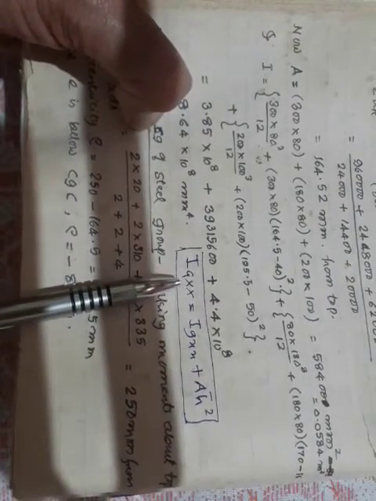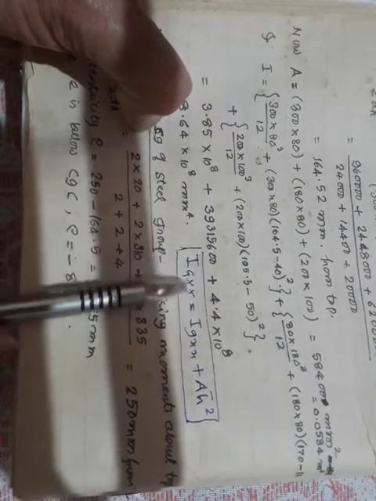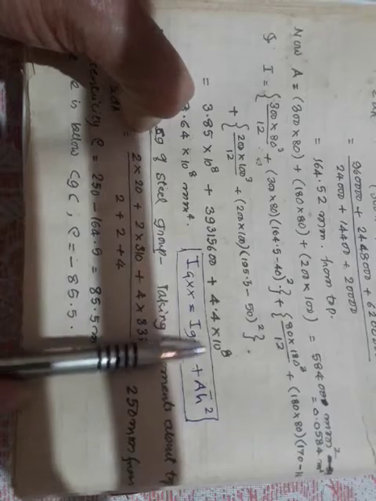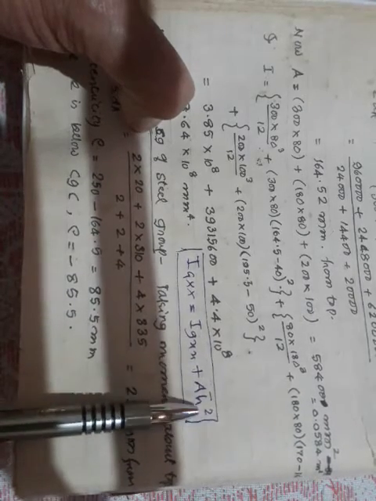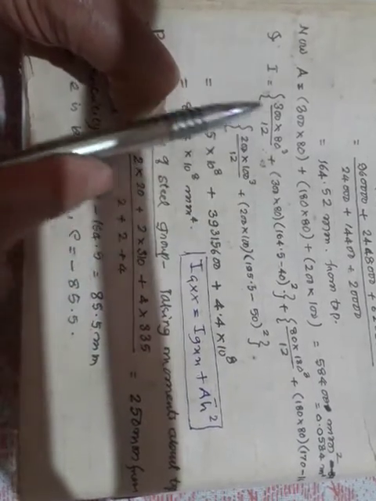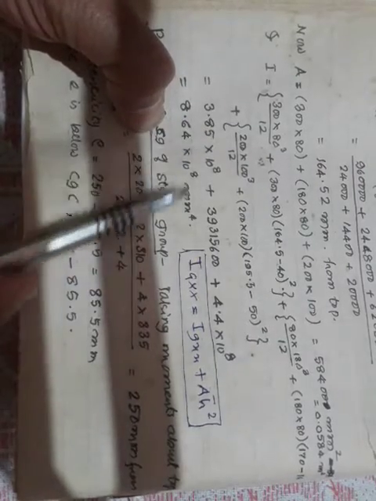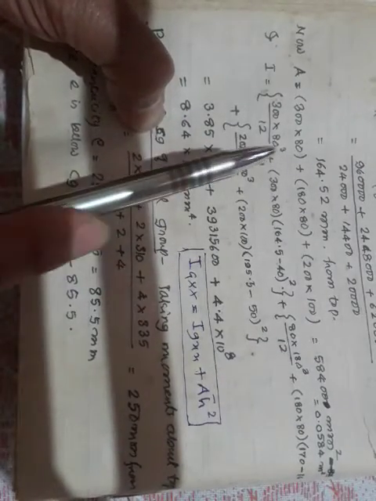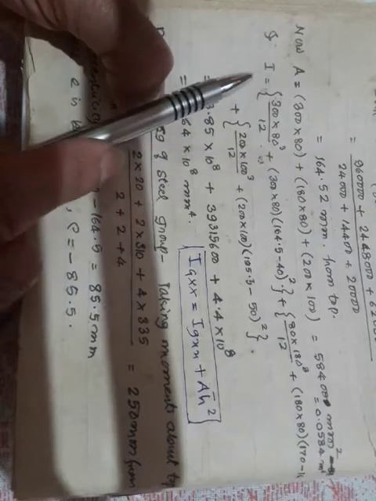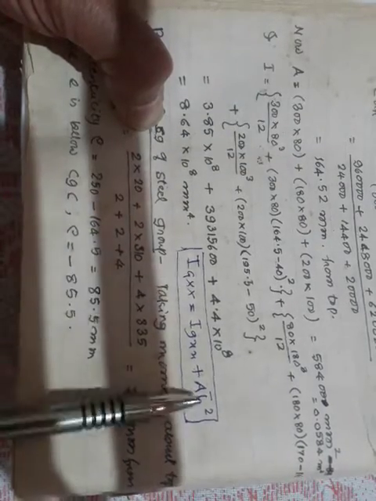Moment of inertia of this entire thing. But here I am going to use this formula: capital Igxx is equal to small Igxx plus A h bar square. I don't explain this now. If I start explaining it, it will take more time. Let us assume that you can calculate this I by using this equation.